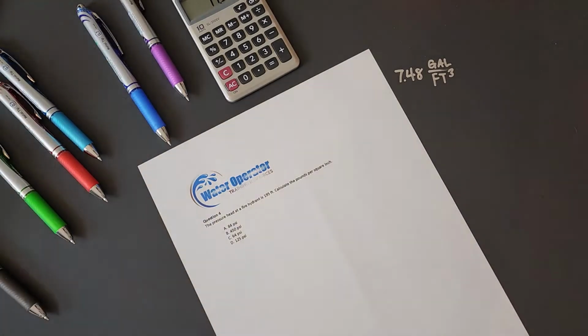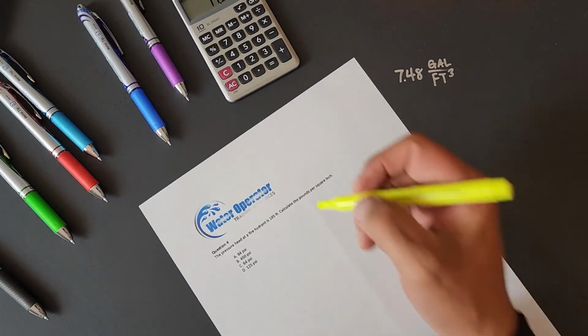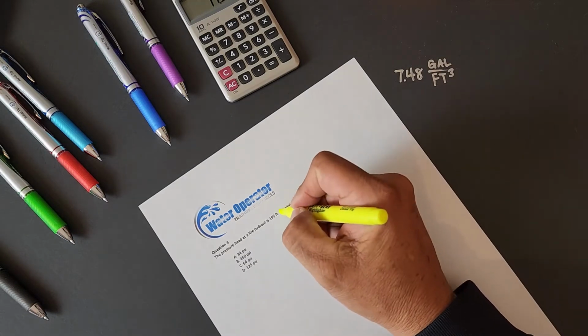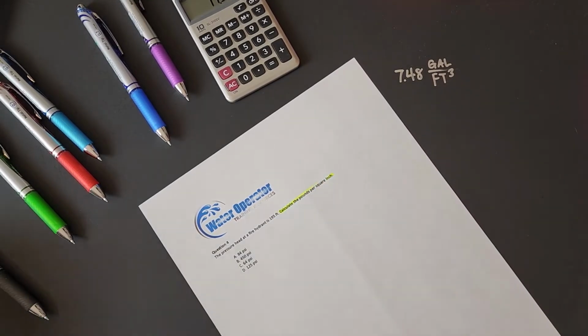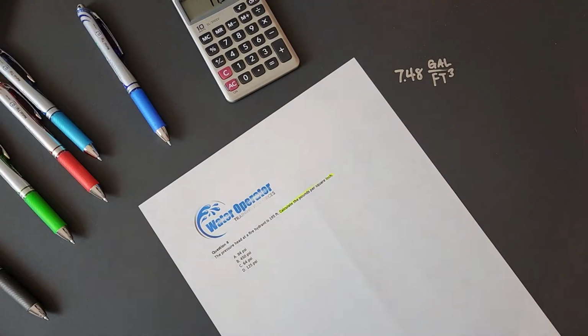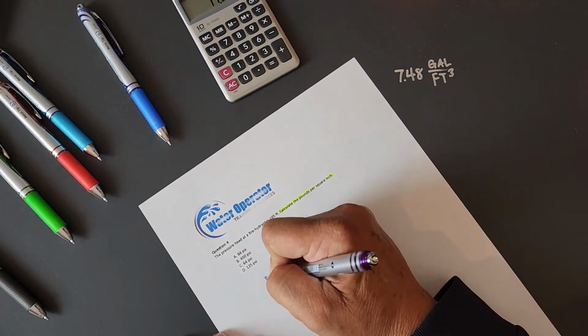Question number 4. The pressure head at a fire hydrant is 195 feet. Calculate the pounds per square inch. We're going to calculate the PSI. Let's write down our formula.